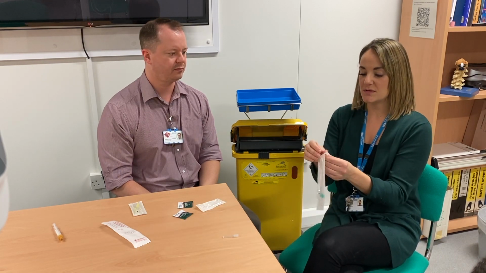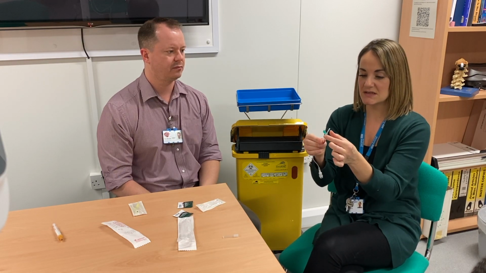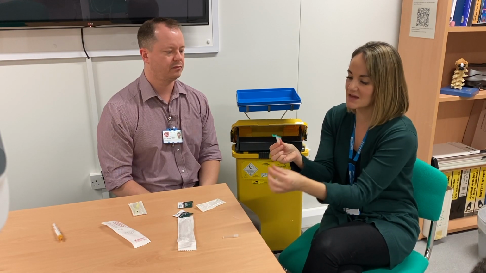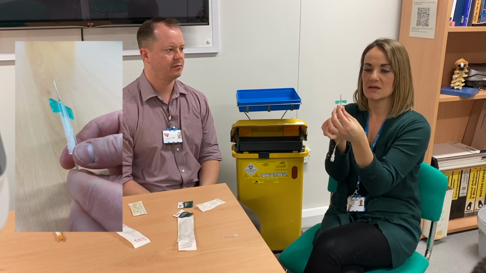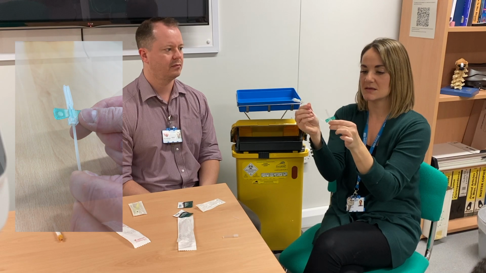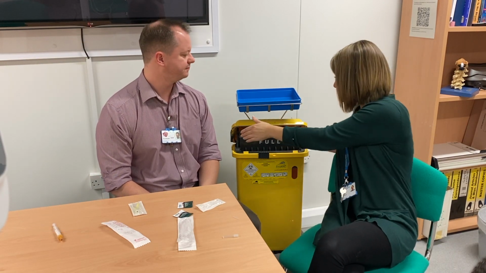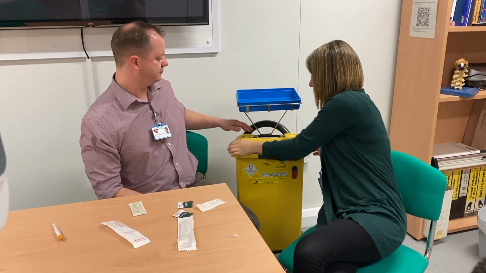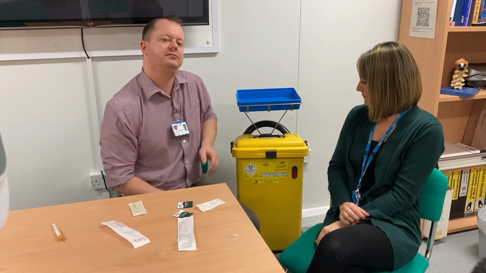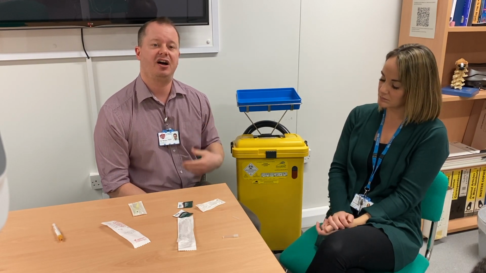We'll go through all these when you do phlebotomy. There's also what we call a butterfly needle. Again, that has a sharps safety device where you just slide it up. Slide it up when you've used it, it clicks, and straight into the sharps bin like that. And then when you're finished, obviously, close it up.